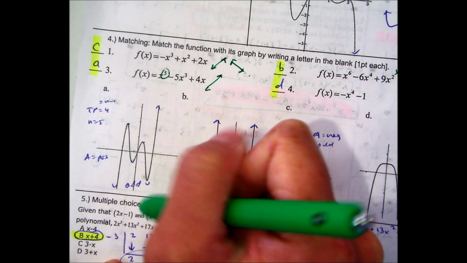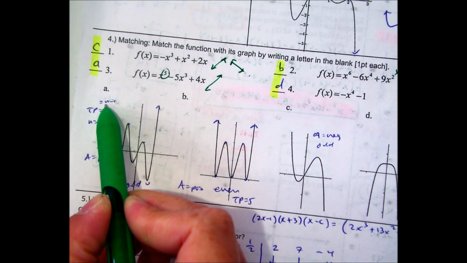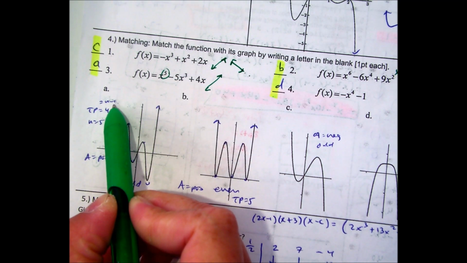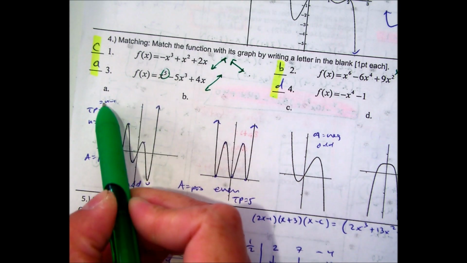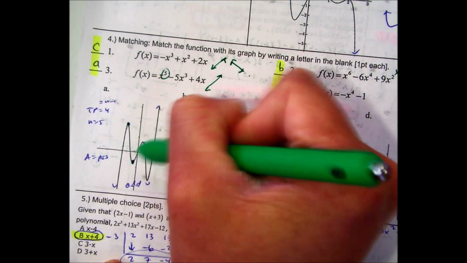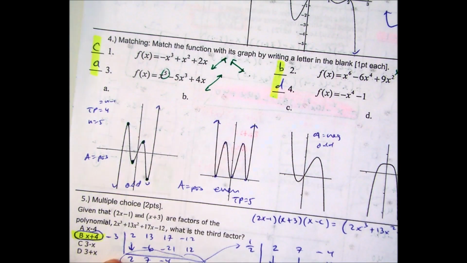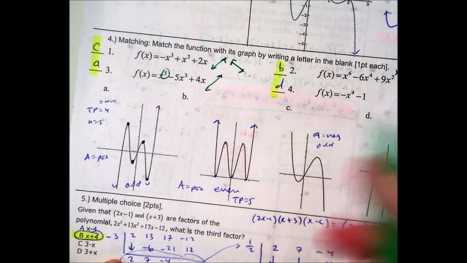There's another clue. And another clue is your turning points. Turning points is equal to the highest degree minus 1. So here, if it's 5 minus 1, I should have 4 turning points. 1, 2, 3, 4. And then the last problem, I have an even.